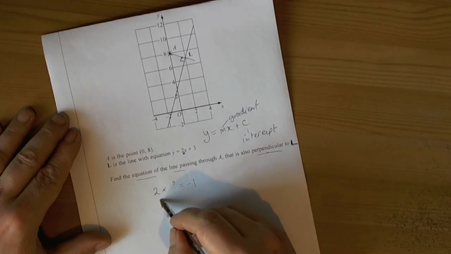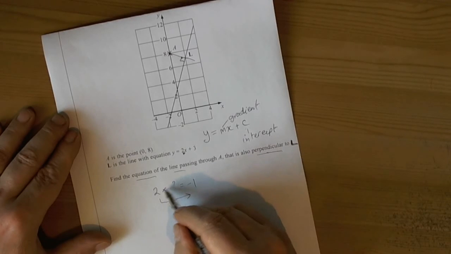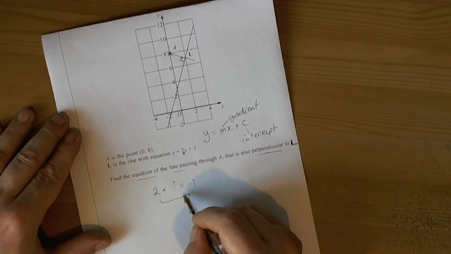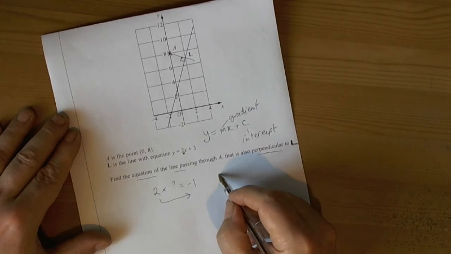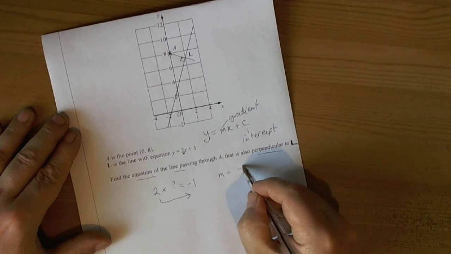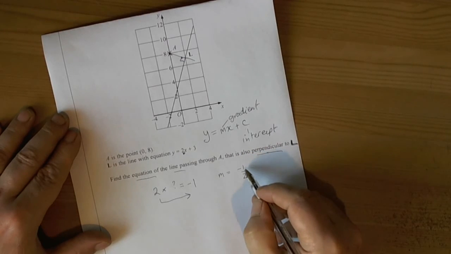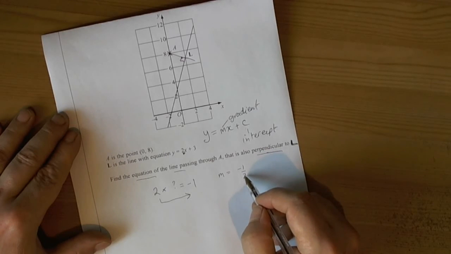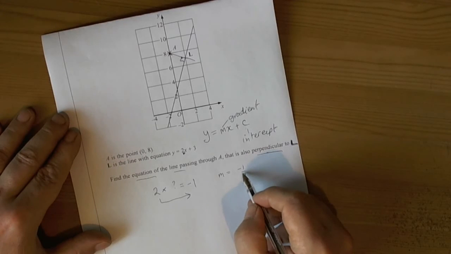Well, this is a simple rearranging, and we move the 2 to the other side to find out our missing gradient. 2 times, the opposite of times is dividing, so we know that our new gradient for the perpendicular line is going to be -1 divided by 2, which we write as -1/2. We leave it as this. We don't need to change it because fractions are just as valid as decimals. So we now know that the gradient of our new line is -1/2.